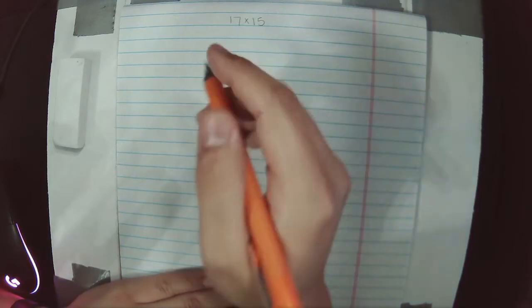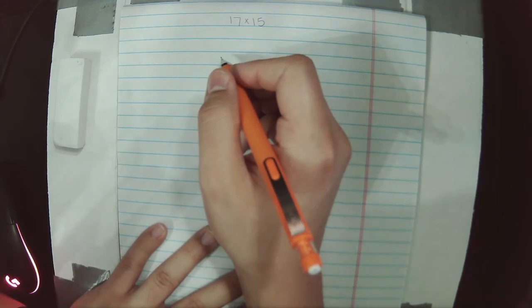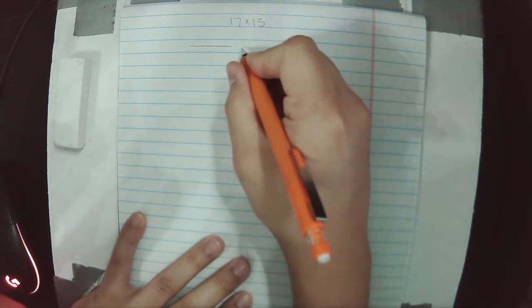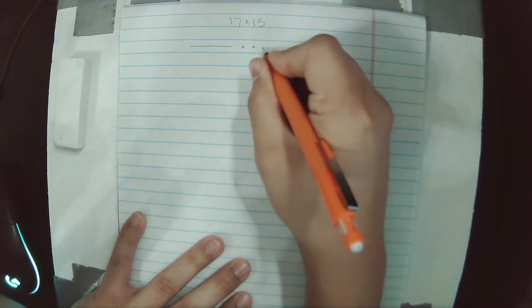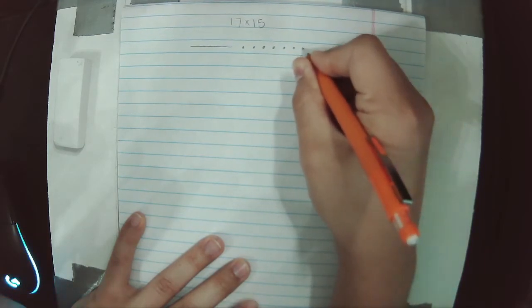Violet, how many tens would I need to draw for 17? You would need 1. We need 1 ten. And then what about the ones? How many ones would I need? You need 7 ones. Okay, so we're going to draw 1 ten and 1, 2, 3, 4, 5, 6, 7.